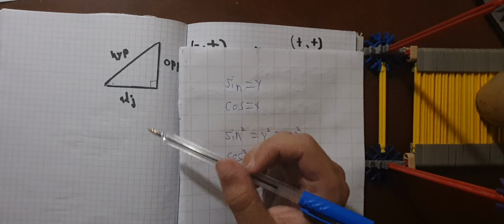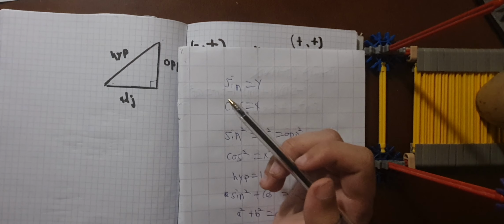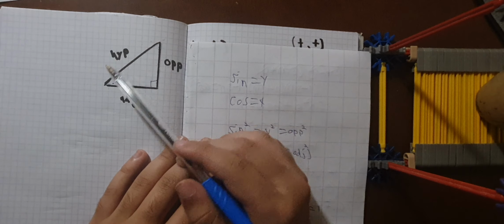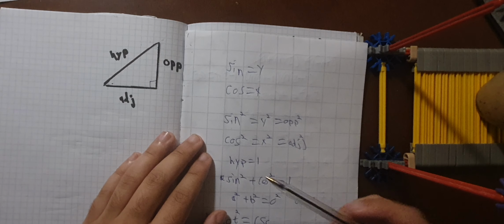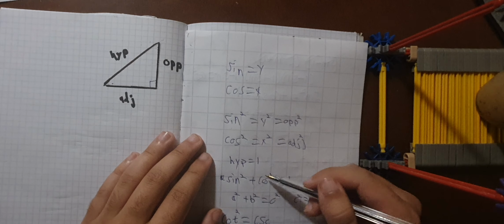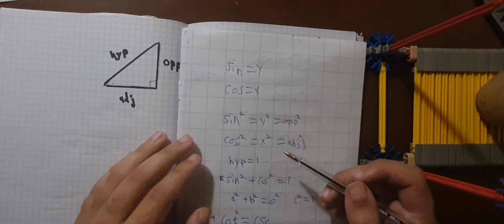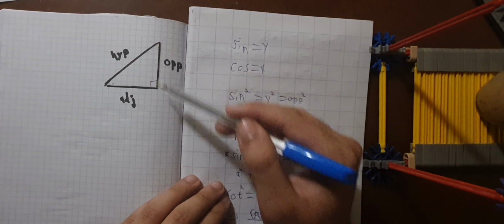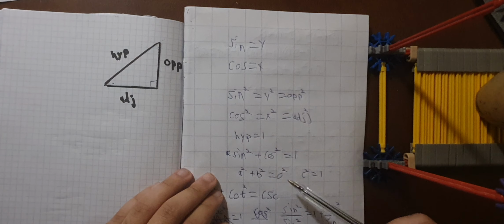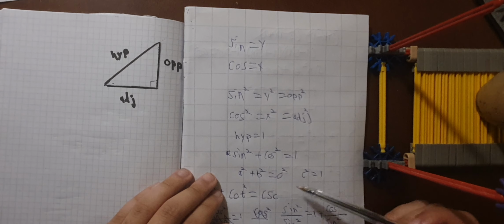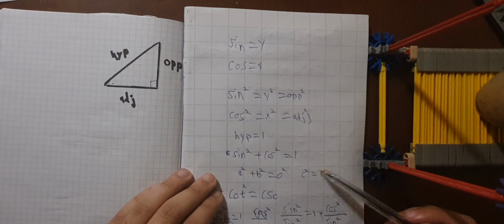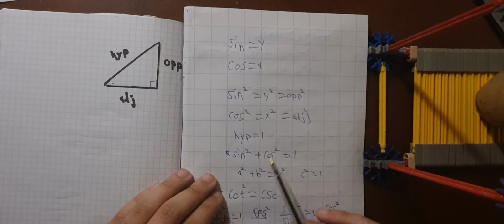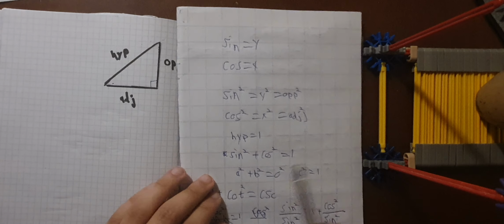But wait a minute, this looks like the Pythagorean theorem. In our example we are using the unit circle, so the hypotenuse is equal to 1. So sine squared plus cosine squared is equal to 1 because of the Pythagorean theorem. Because look, a squared plus b squared equals c squared. And in our example, c is equal to 1, a is equal to sine, and b is equal to cosine. That's the reason why it's like that.